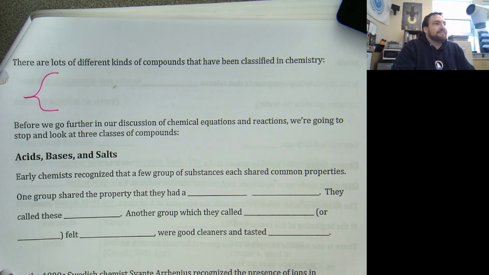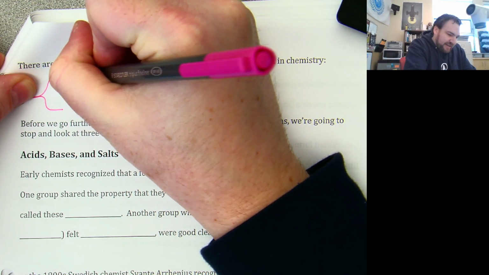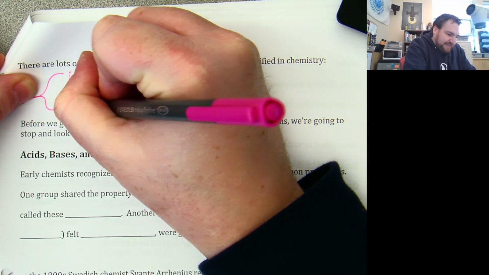Grab a chair. Okay, 2 kinds of compounds. What are they? We've broken them up already. They gave us different naming rules. Ionic and covalent. Ionic, I-O-N-I-C, and covalent.